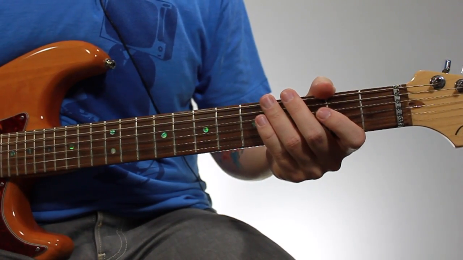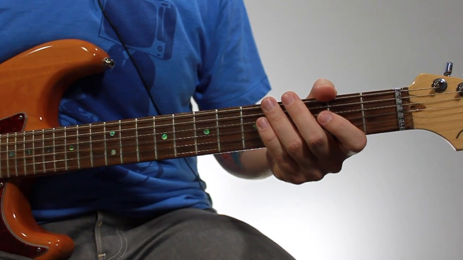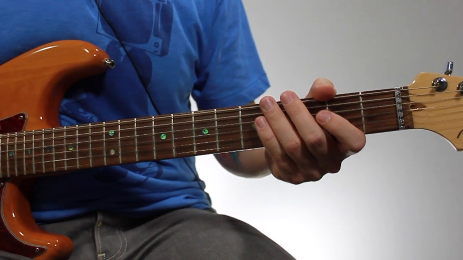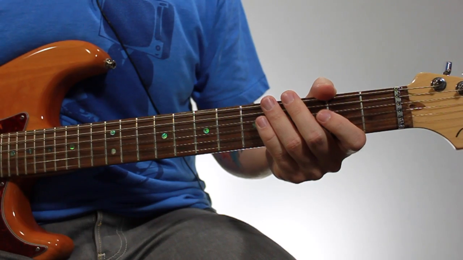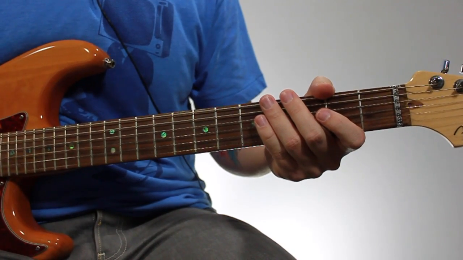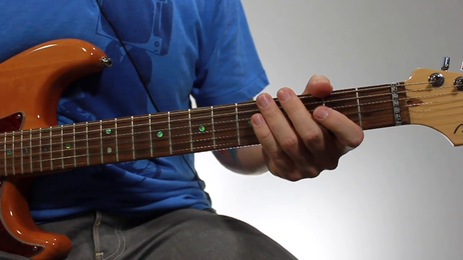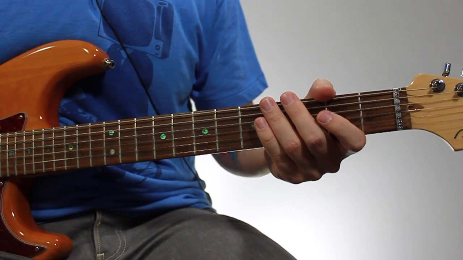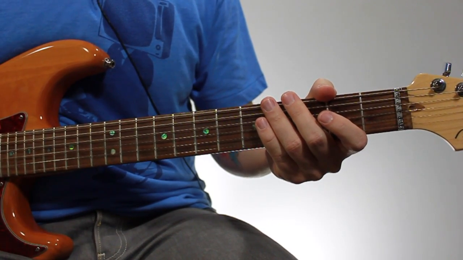And a dominant 7th chord, along with the major 7 and minor 7, is one of the most common chords in jazz. And it is the most common chord in blues and funk. So if you want to get into any of those styles, this is a really important chord. But it's in lots of other styles as well, not just jazz-based styles or blues-based styles.